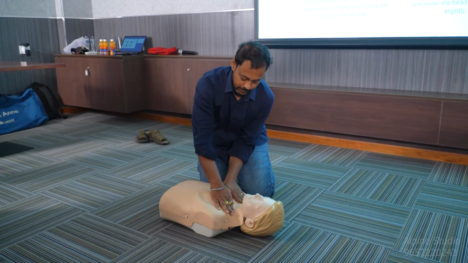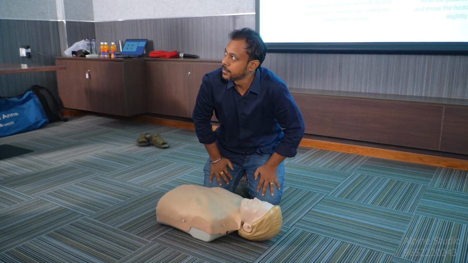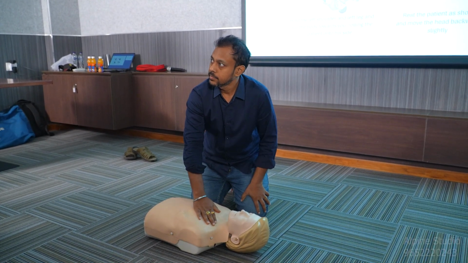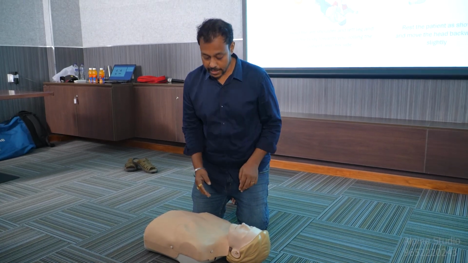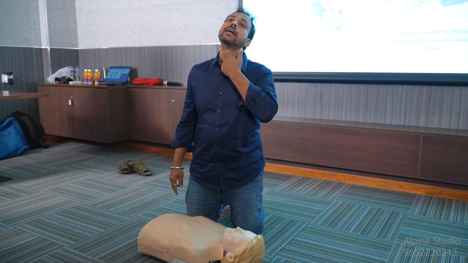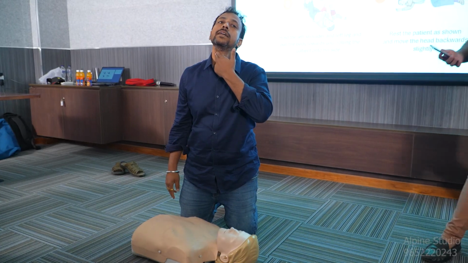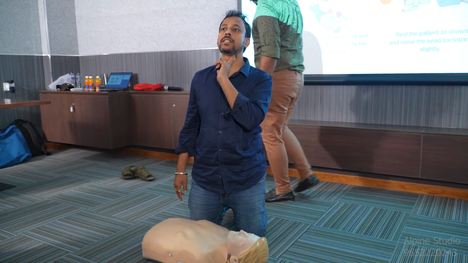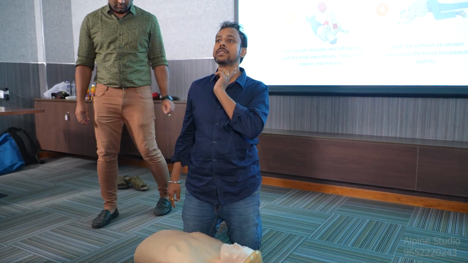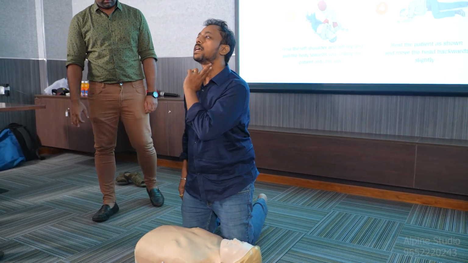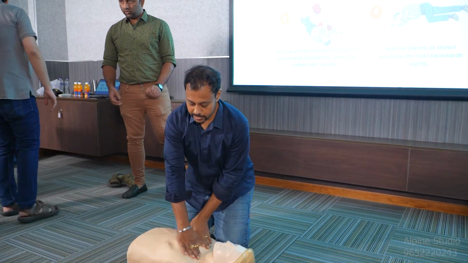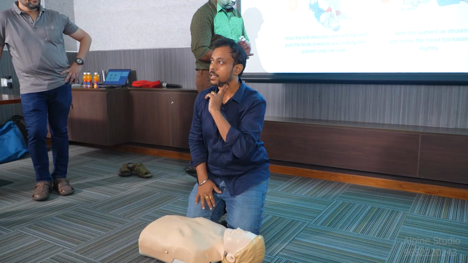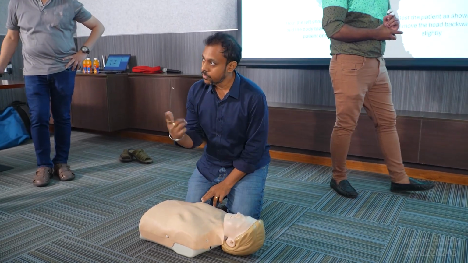Collarbone. Deep breathing is called first. After this, we check the pulse again, for 5 seconds. This is the carotid pulse, the last pulse, which is connected to our heart. Okay. If it is not working, call for help.